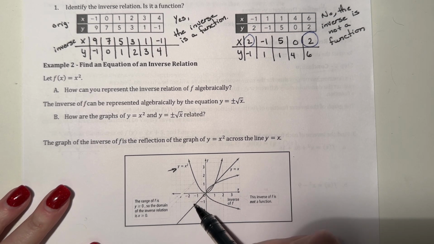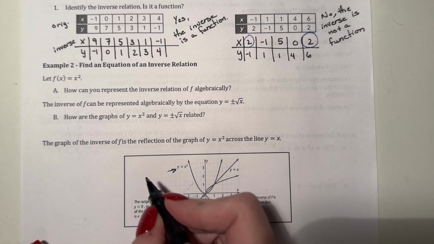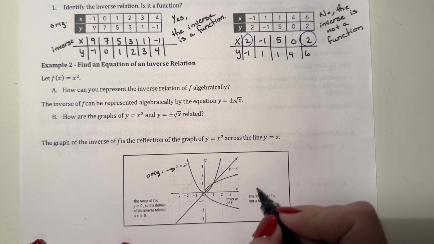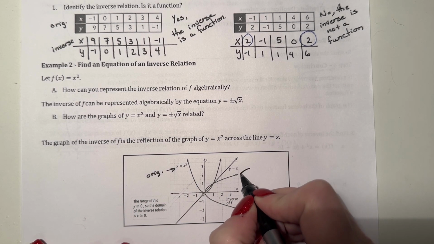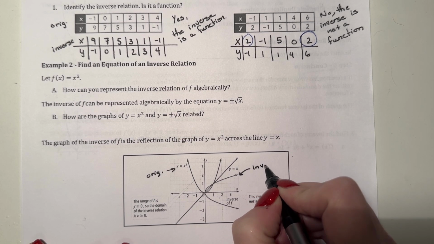That is a perfect line going up to the right. All I would do is reflect all my points across that line, again swapping my x's and my y's, and then I have my second graph. This is my original, and this graph right here is going to be my inverse.